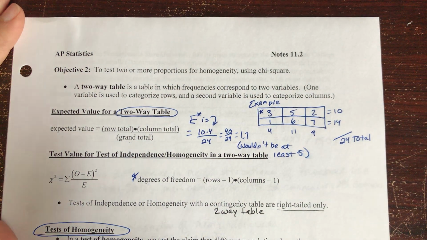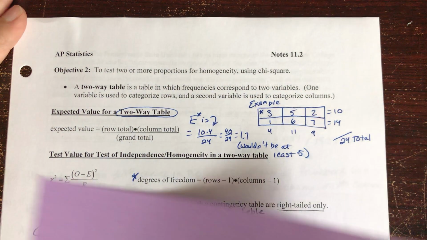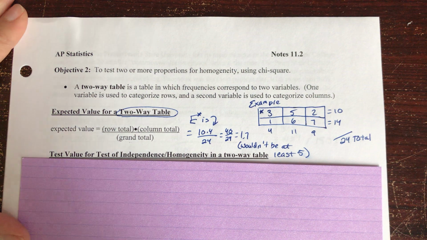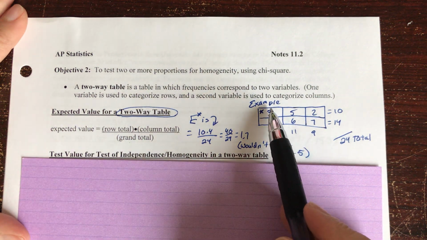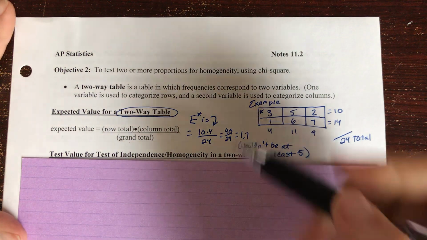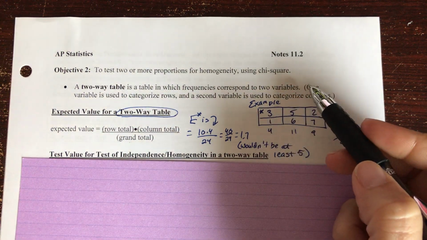With this, the first thing before we even get into the problems, I want you to take a look at how you would find an expected value. This is different from a goodness of fit test, which is what we had in section 11.1. To find your expected value, it's not percentages, all right? We're seeing how the rows and the columns relate to each other.